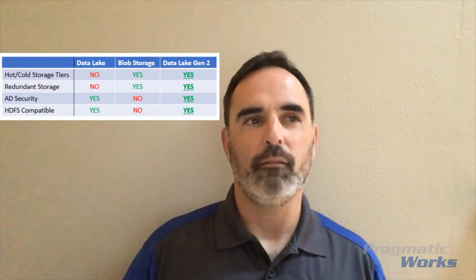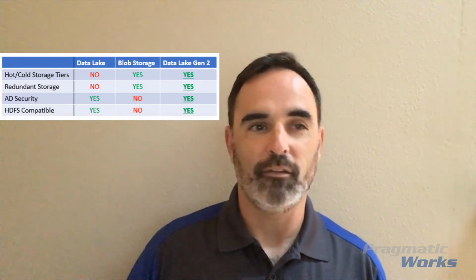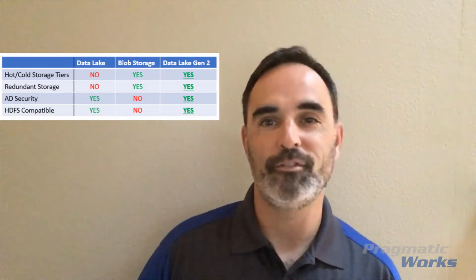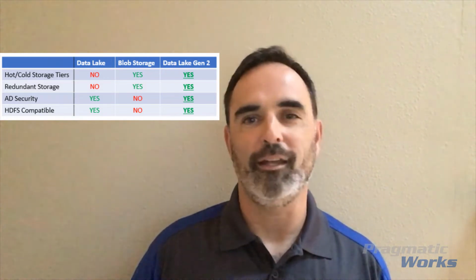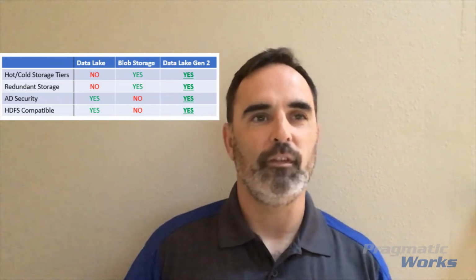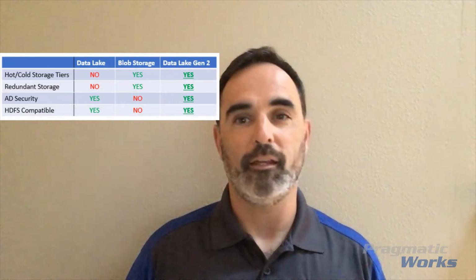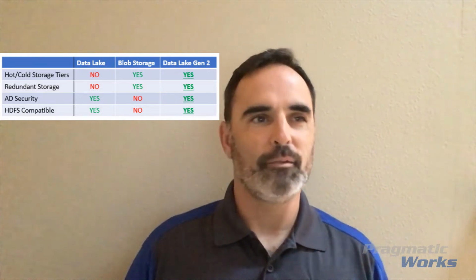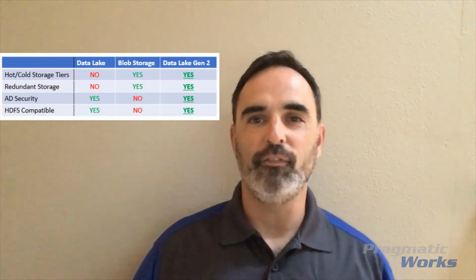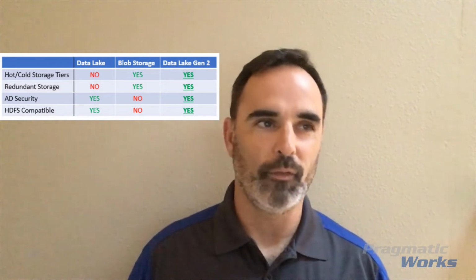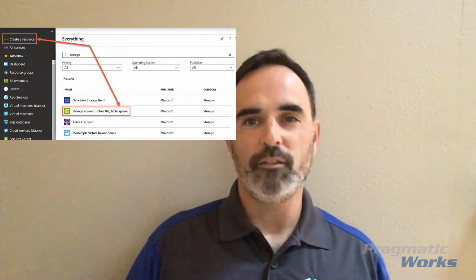And also with Data Lake Store, that was an HDFS compatible storage mechanism. It's really running Hadoop under the covers. So if you wanted to use Data Lake as the backend for your Hadoop storage, you could do that with Data Lake, but not with blob storage. And if you see there in the last column, all of these features are available with Data Lake Gen 2, which is really great. So that was the idea with the second generation of Data Lake Store. It's really a convergence of a lot of these features that were previously available in one or the other.